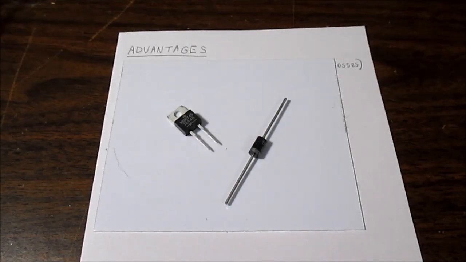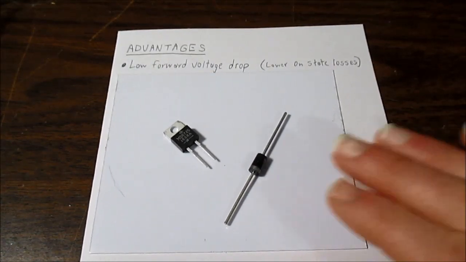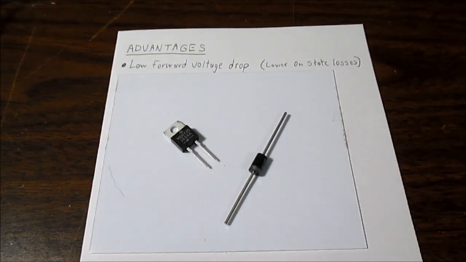Before I get on with the tests, I want to talk about the advantages and disadvantages of the Schottky diode. First, the advantages. First advantage is a low forward voltage drop.